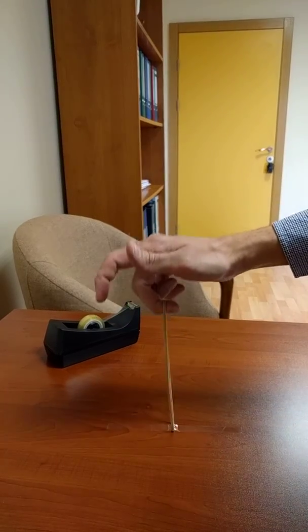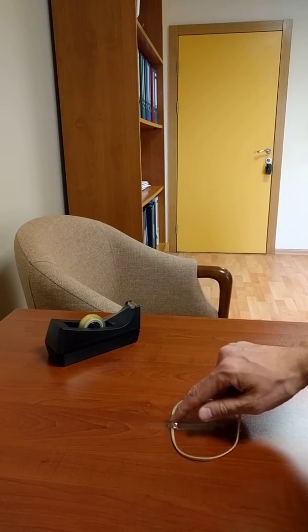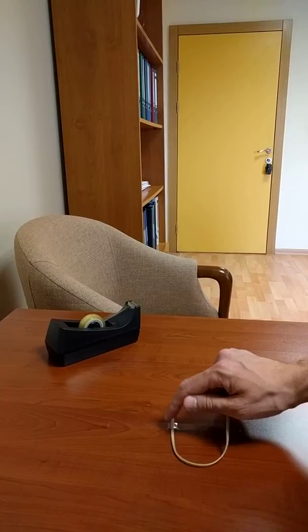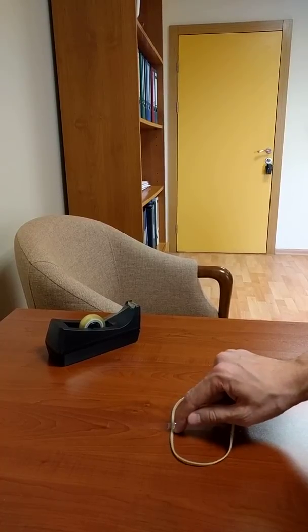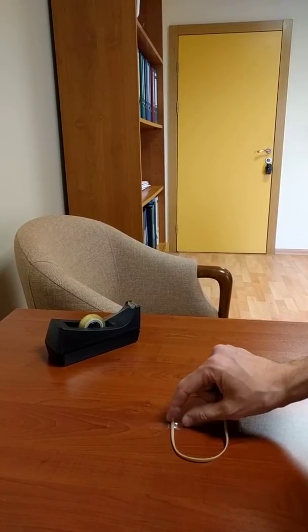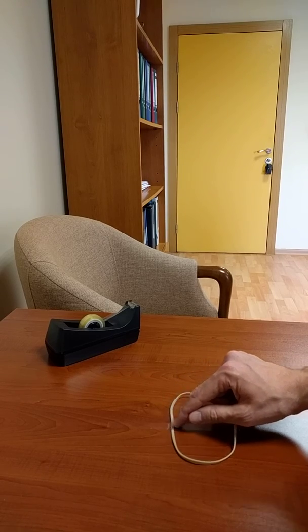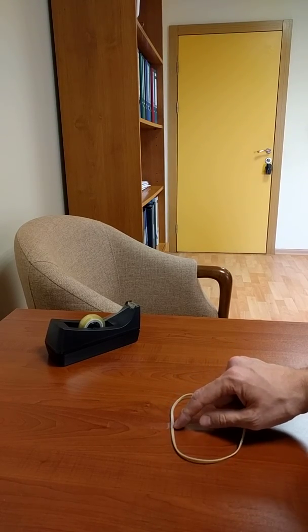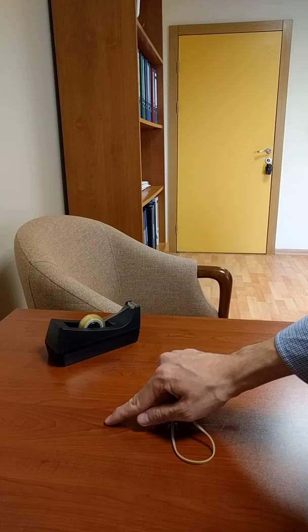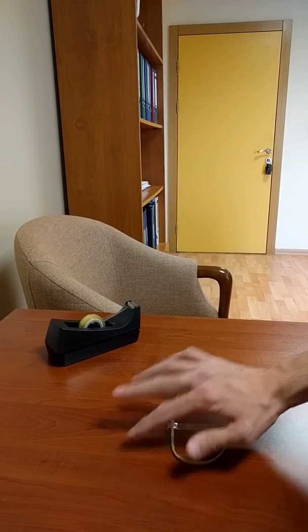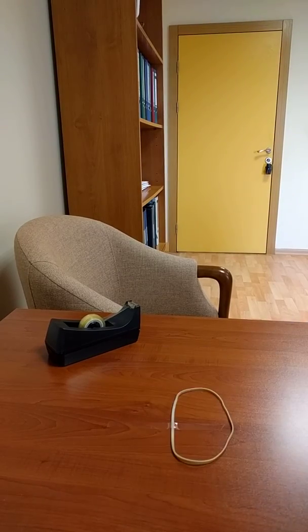When I introduce the band, of course, the tape cannot fully adhere to the surface. The band prevents it from adhering to the surface of the desk, and thereby it introduces a crack, you see, within the interface between the band and the surface of the desk.